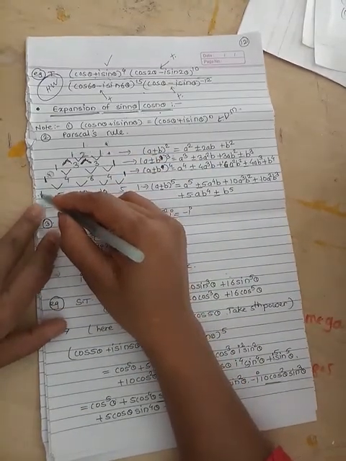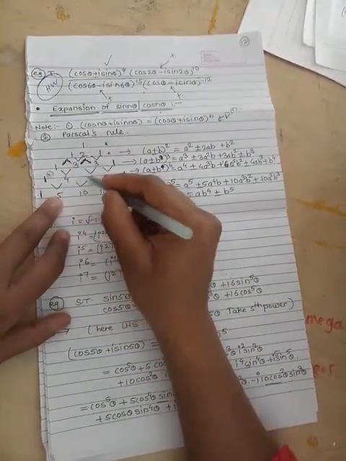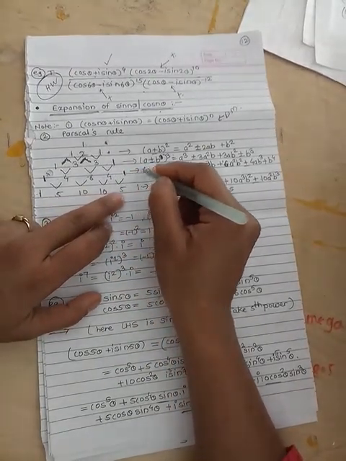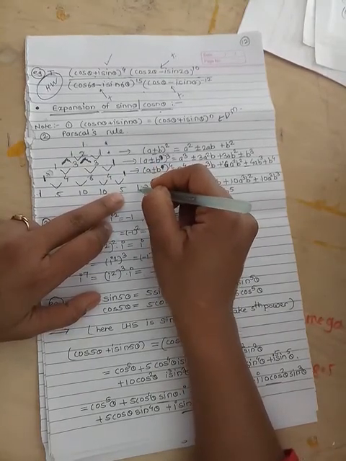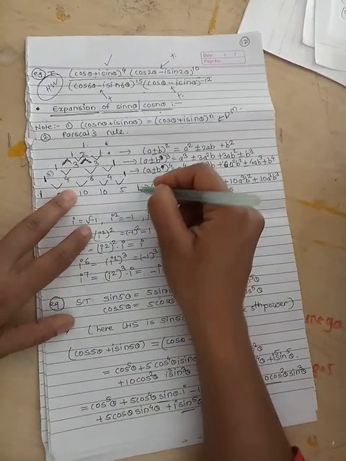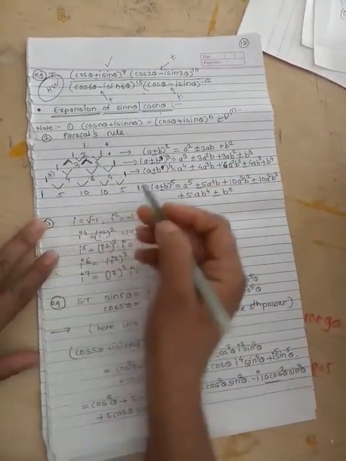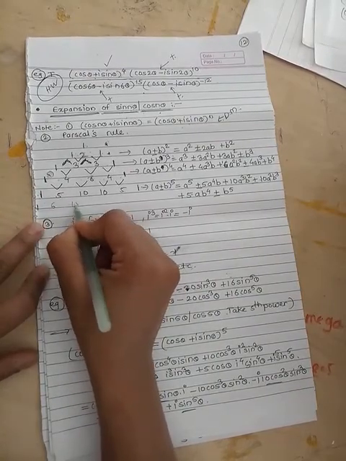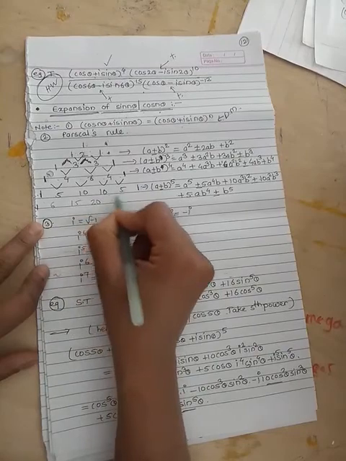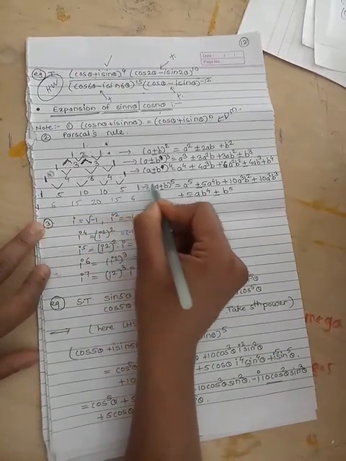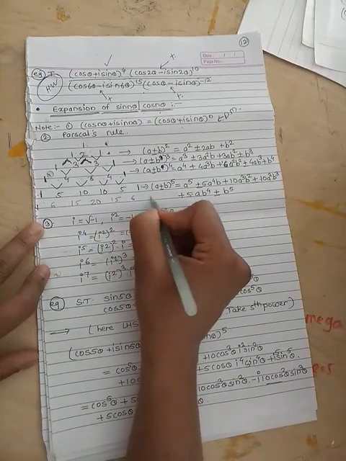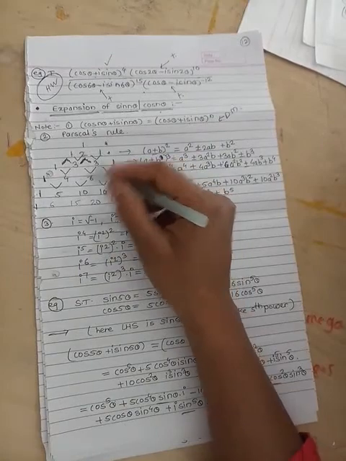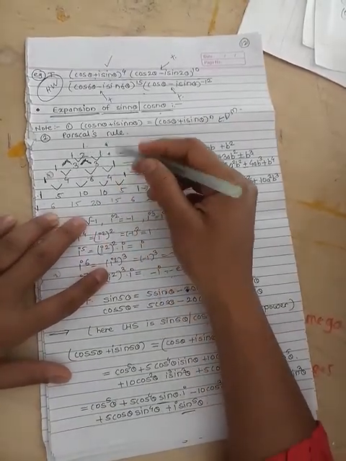Again take one number first, then 1 plus 4 is 5, 4 plus 6 is 10, 6 plus 4 is 10, 4 plus 1 is 5, and then no further number, hence take end number as 1 again. So the next line you can calculate, that is 1, 1 plus 5 is 6, 5 plus 10 is 15, 10 plus 10 is 20, 10 plus 5 is 15, 5 plus 1 is 6, 1 plus there is no further number, hence write again 1. So this pyramid you can obtain by using this method.